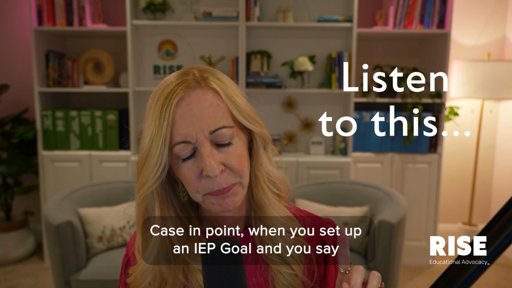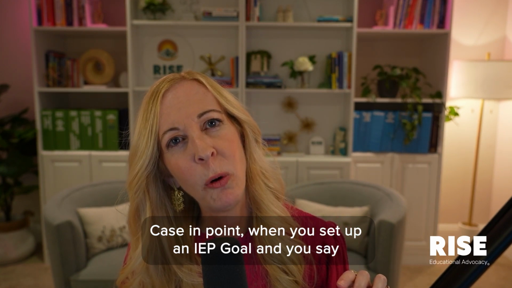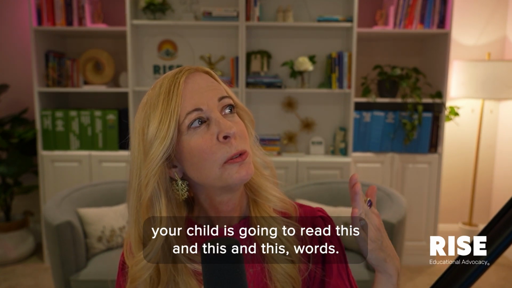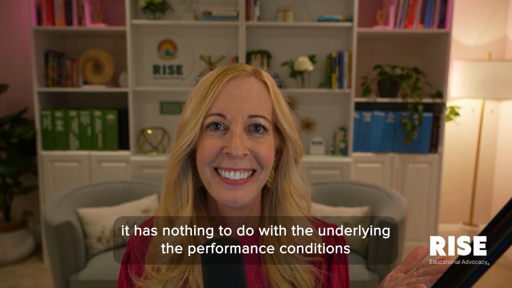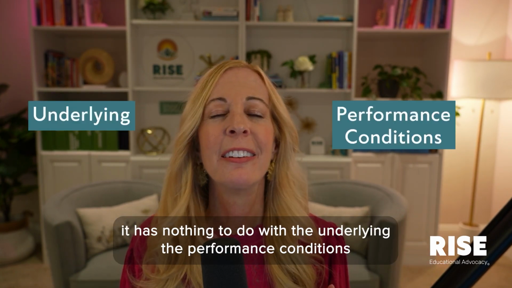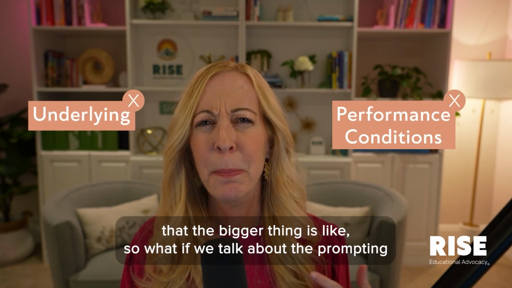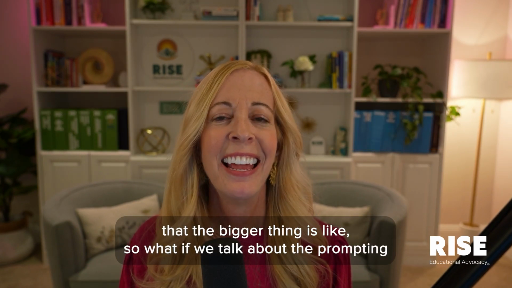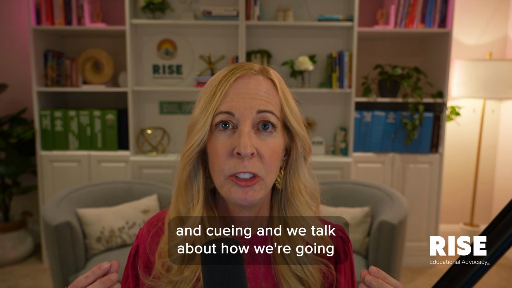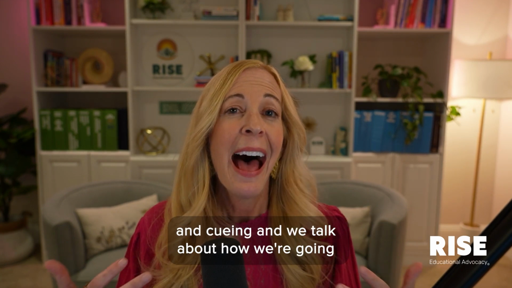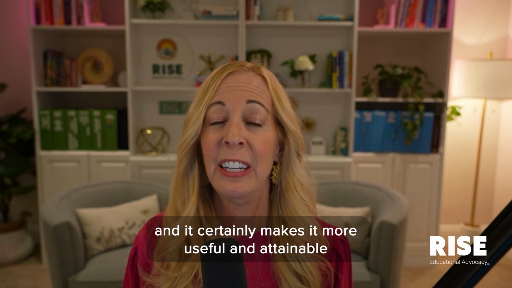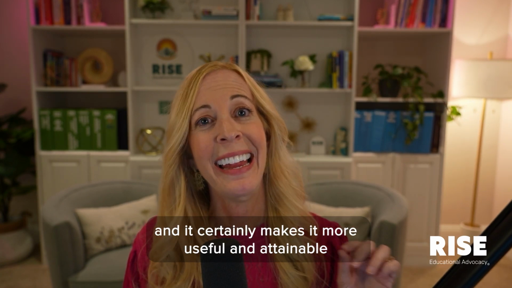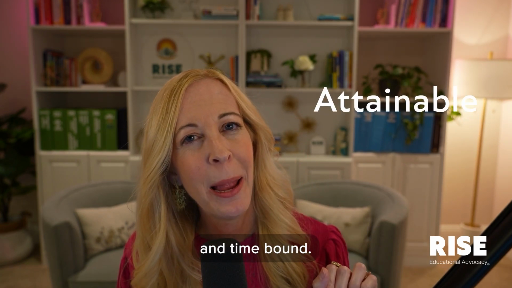Case in point, when you set up an IEP goal and you say your child is going to read this and this and this words, well, the problem with this is it has nothing to do with the performance conditions. The bigger thing is, like, so what? If we talk about the prompting and cueing, and we talk about how we're going to set up those conditions, then it makes it more relevant, and it certainly makes it more useful and attainable and time bound.